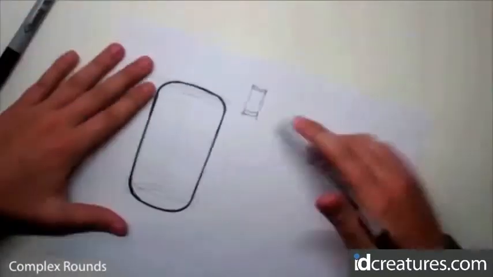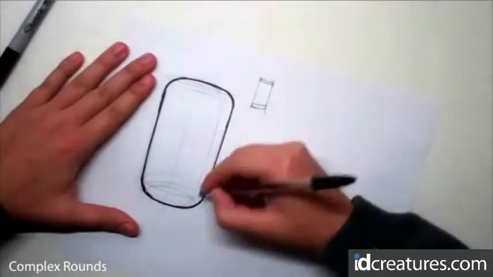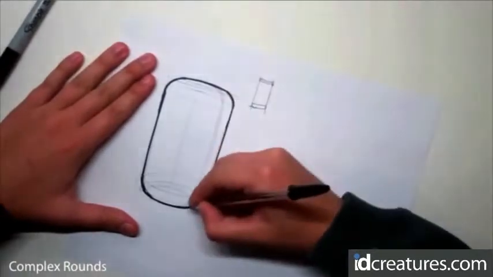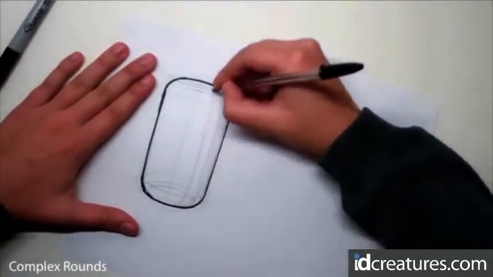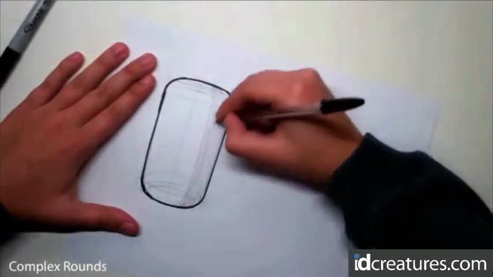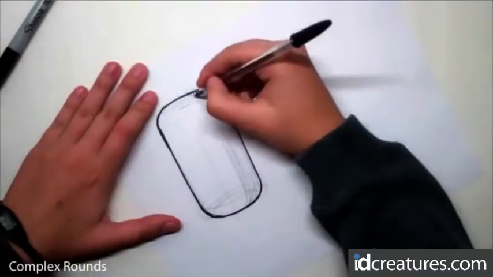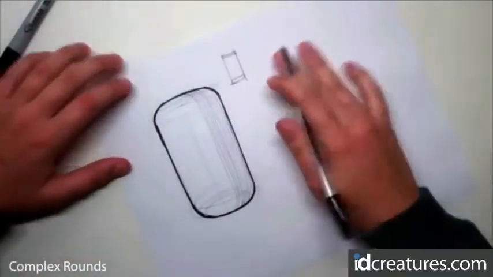And obviously the shading is going to come here, go up, and go that way. Okay, so all the shading is going to follow the shape of the cylinder. This is not the actual shading, but I just want to show you how it should be. So it should follow the direction of the shape of the whole cylinder, now that it has the round thing there.